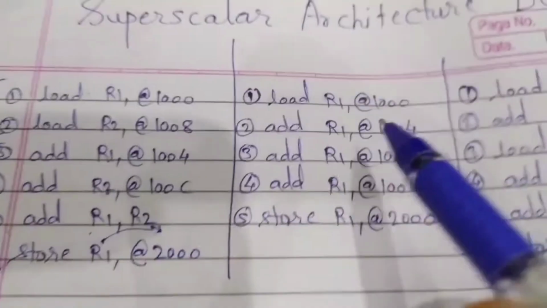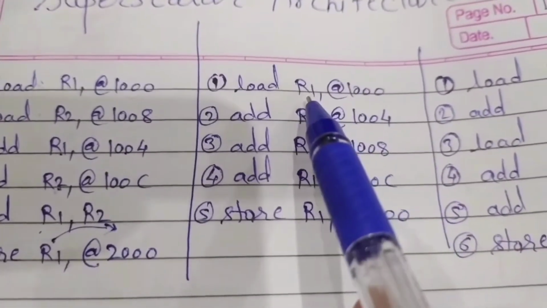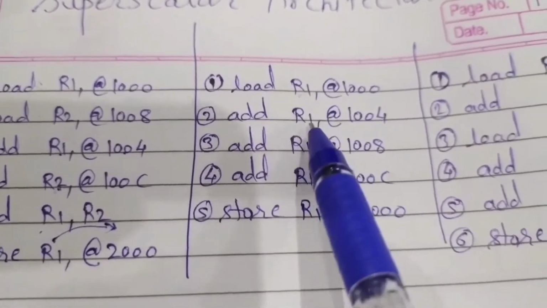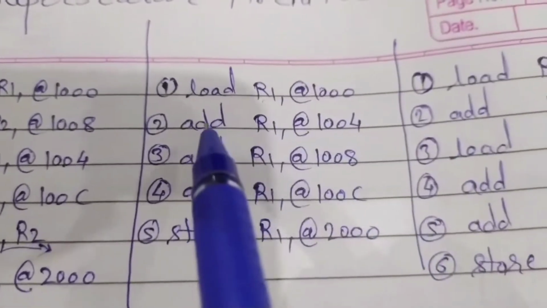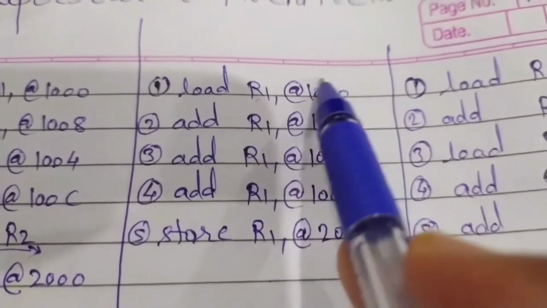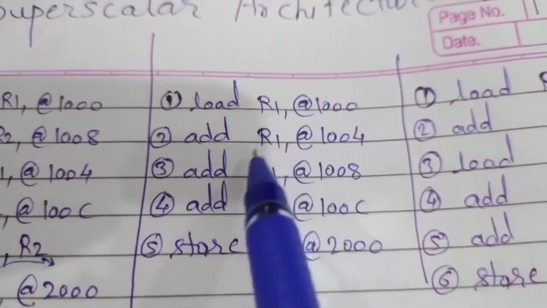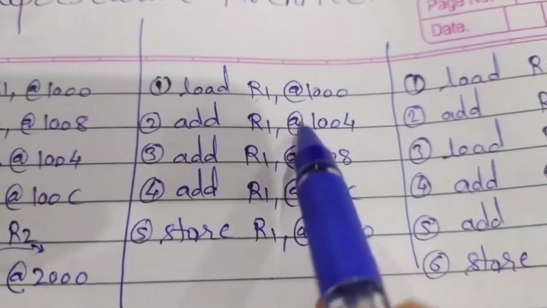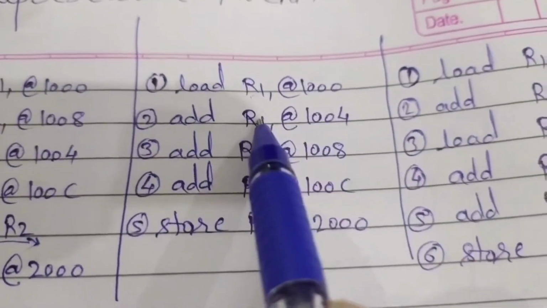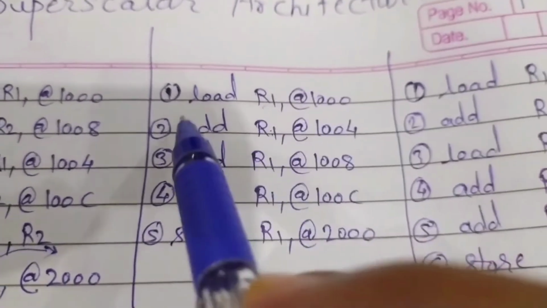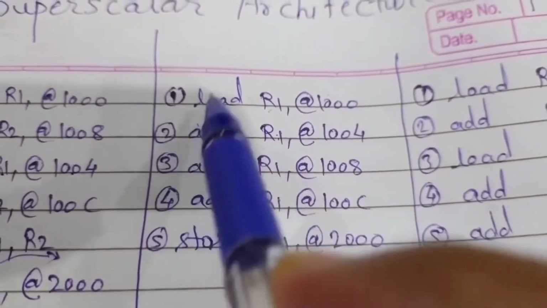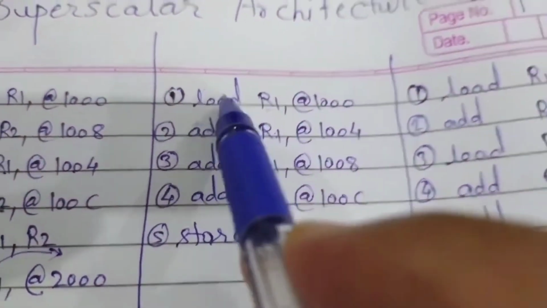Now look at this. Here we are using only one register, that is R1. We are loading a value from this location to R1, and then we are adding the value from this location to the value already stored in R1. But we cannot execute these 2 instructions together.